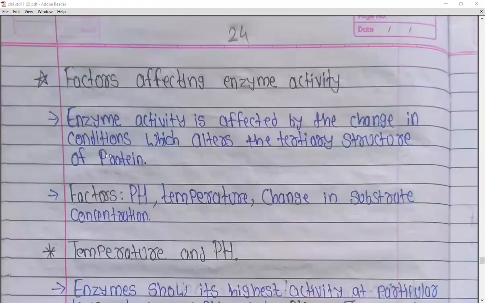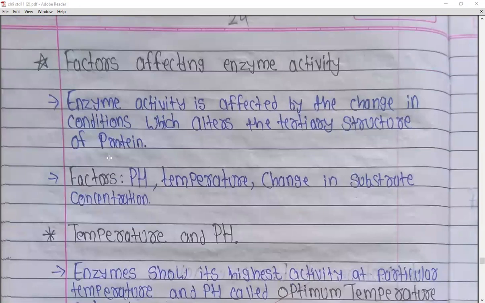Next topic is the factors which are affecting the enzyme activity. There are several factors which affect the enzyme activity, that is, they can reduce the activity of the enzyme.